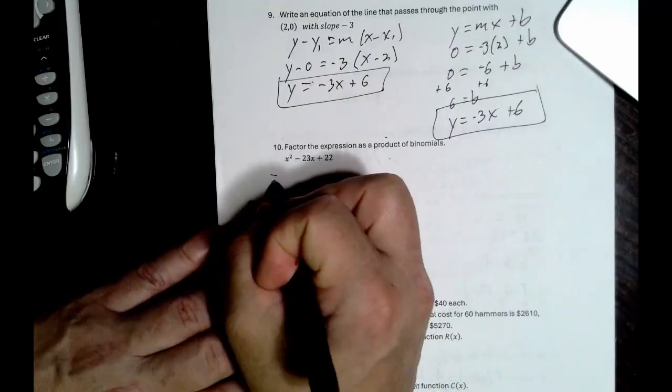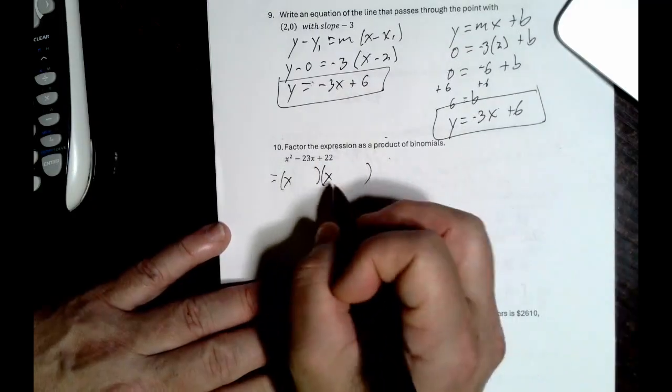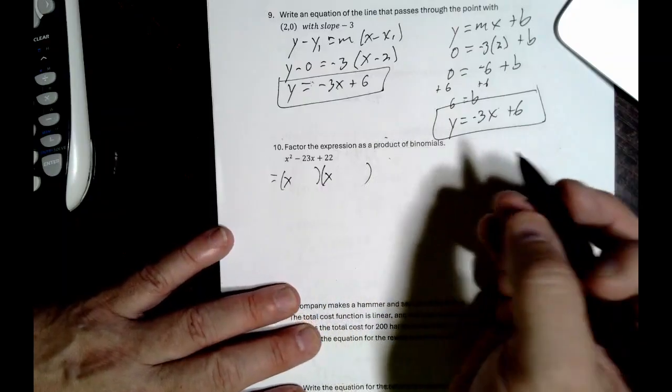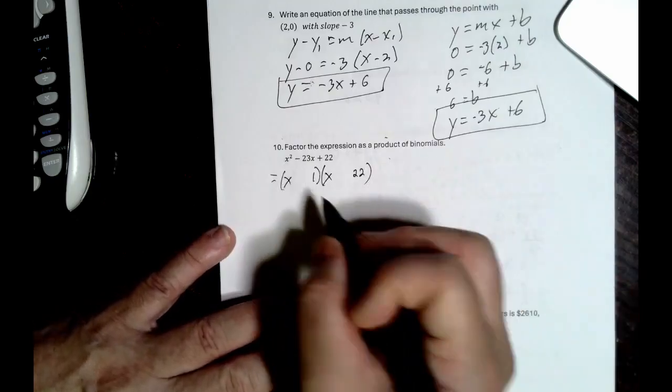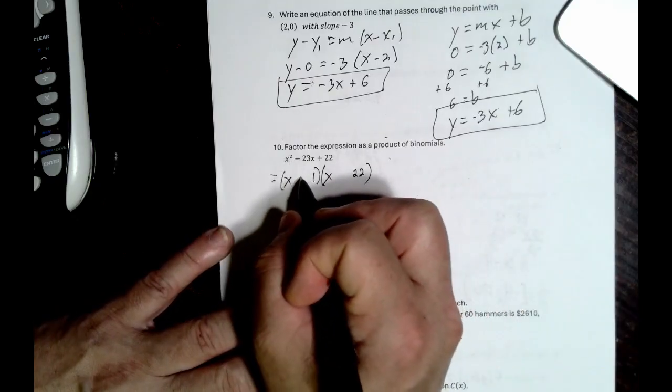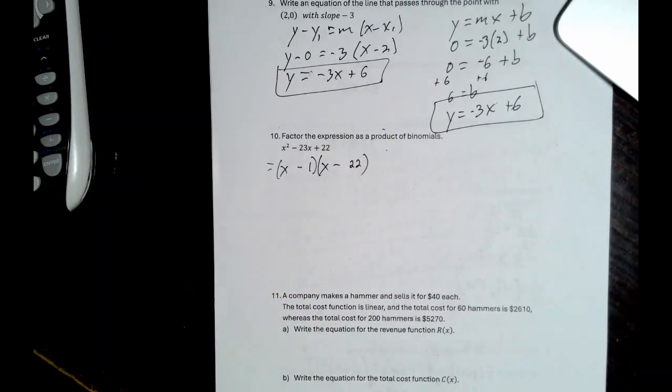Alright, factor. X squared is typically x and x. 22 is 2 and 11, or 1 and 22. I think it's 1 and 22 because it's got to add up to 23. To make this negative, they both have to be negative, and that would make the 22 positive.